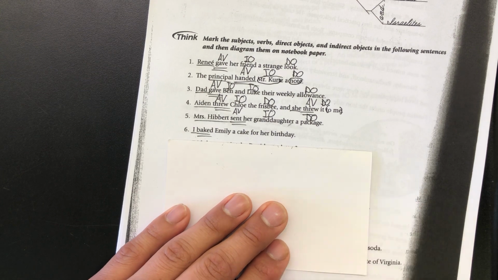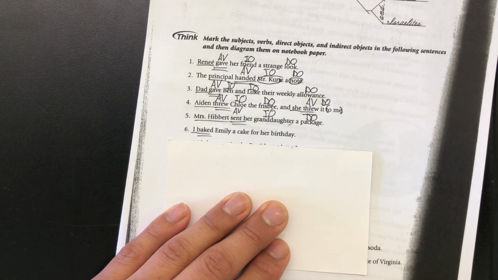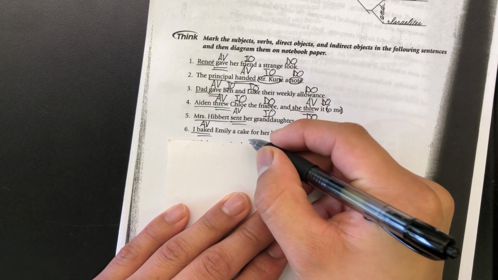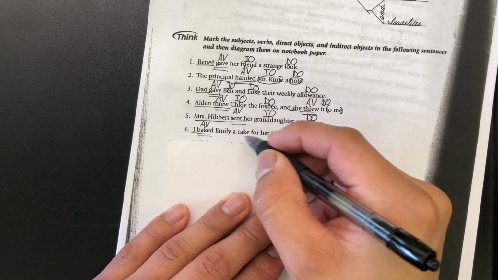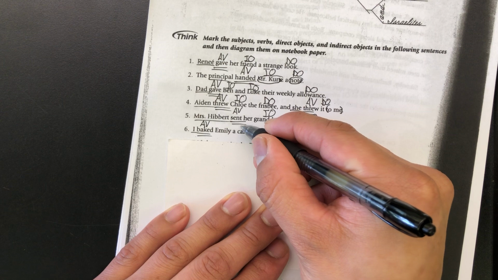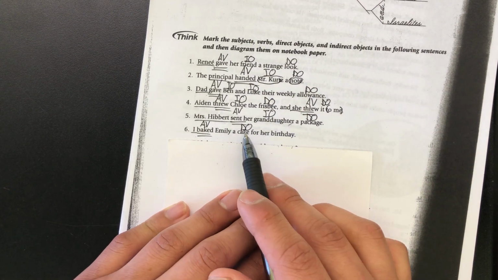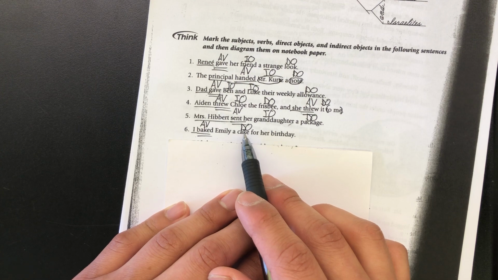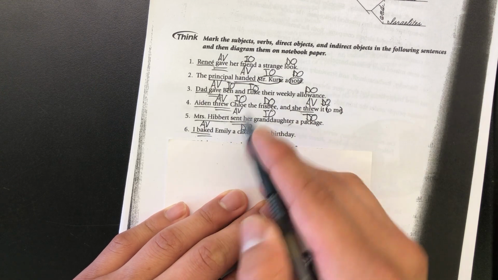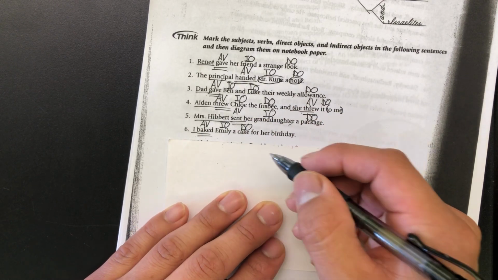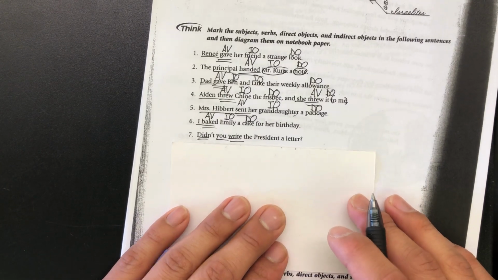Number 6, I baked Emily a cake for her birthday. So baked is an action verb. So I baked what? Because I'm looking for my direct object, I asked the question what? I baked cake. Cake is a direct object. Now I can ask my second set of questions, which is to whom or for whom. In this case, it's Emily. To or for Emily. That answers the question for whom.